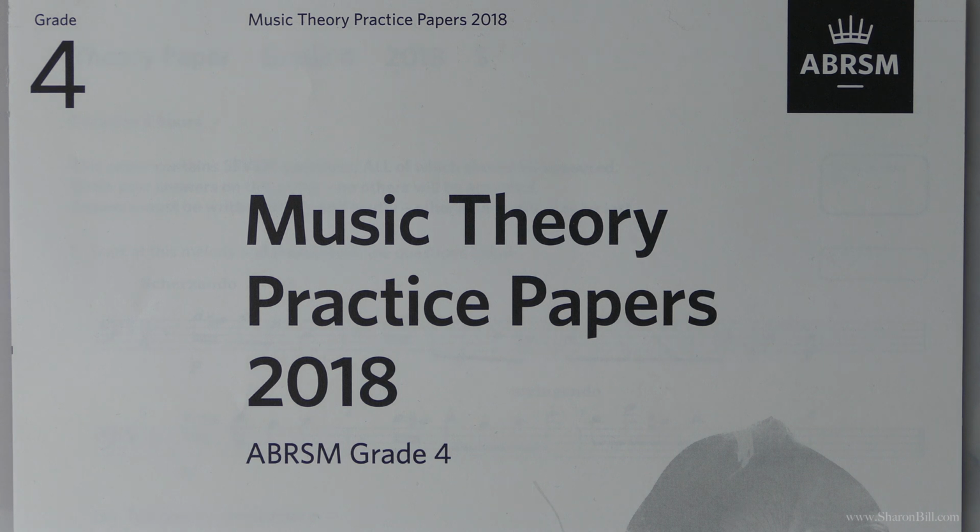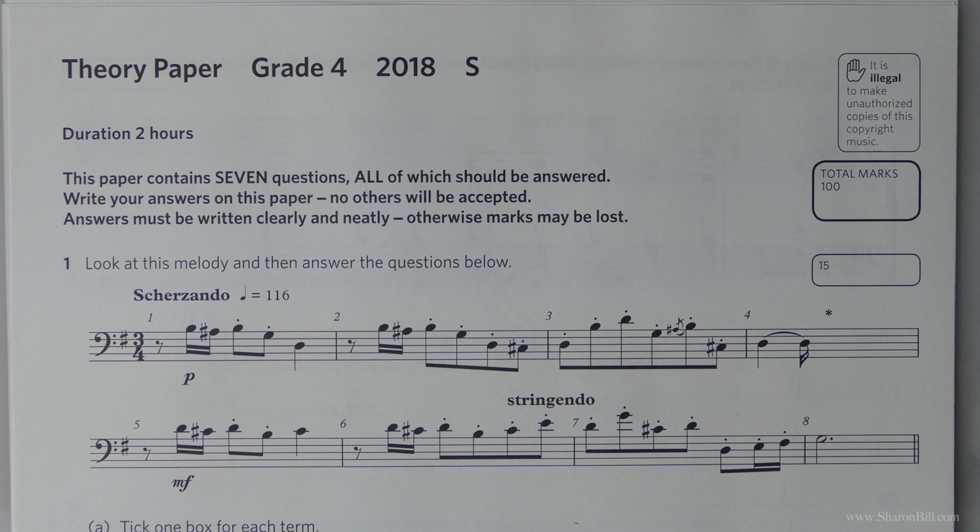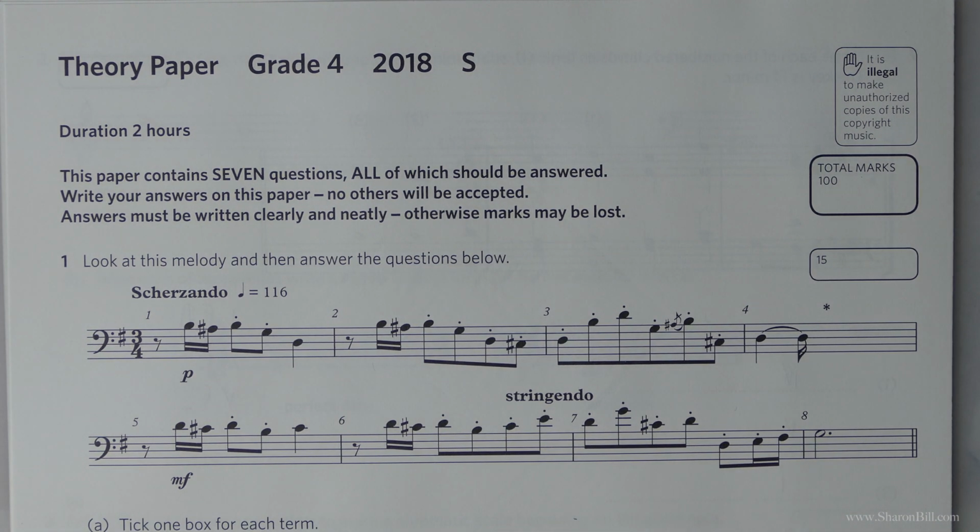And now we're going to make a start on paper S at the back of the 2018 grade 4 practice paper. So if you turn with me to page 22, we'll have a look through this first question together. I hope you've had a go at this on your own. First of all, work in pencil, and then it doesn't matter if you go wrong, you can just rub it out and have another go. It's much better to learn by your mistakes. And now we'll check through these together.